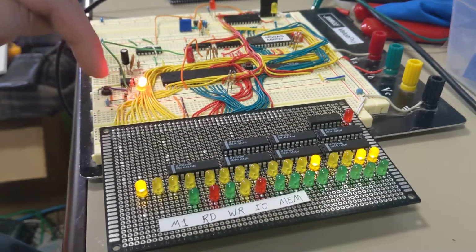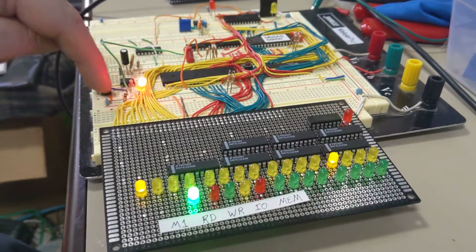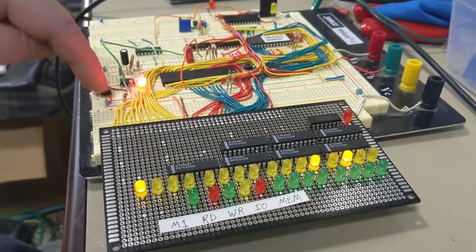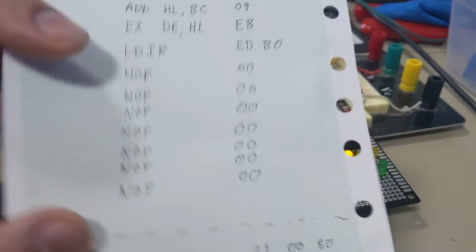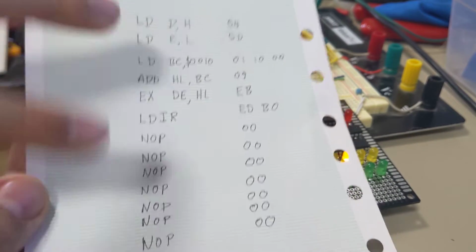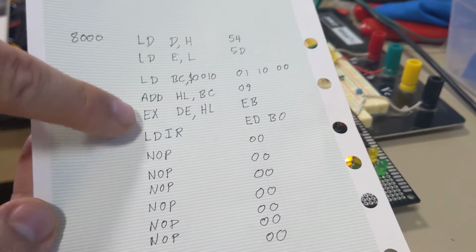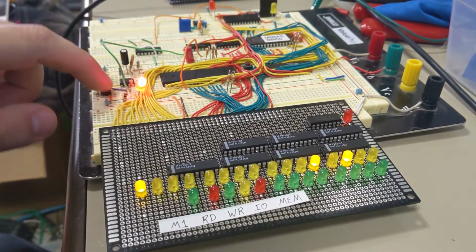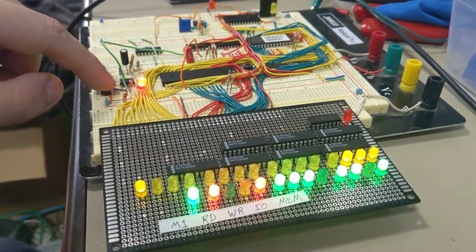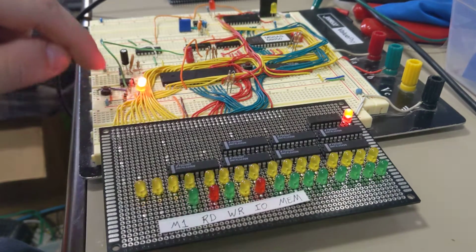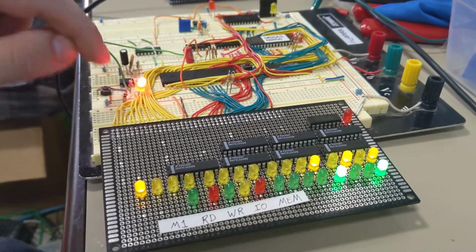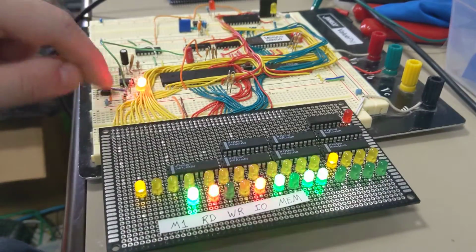And so you can see as we work our way through here, this is going to copy the whole contents of this entire program, which is these 9 bytes of our actual operations plus a few no-ops at the end, just for fun. It's going to copy it over, right?